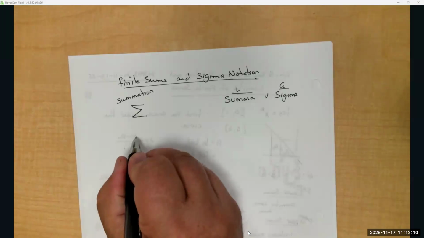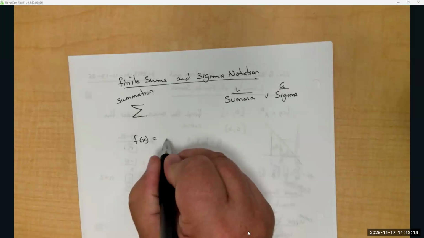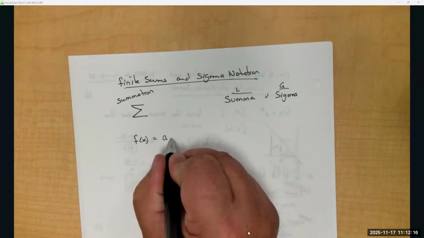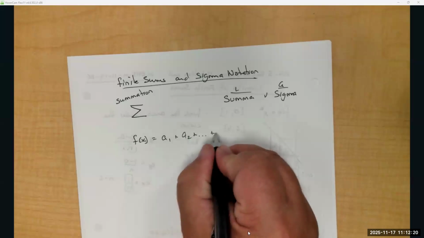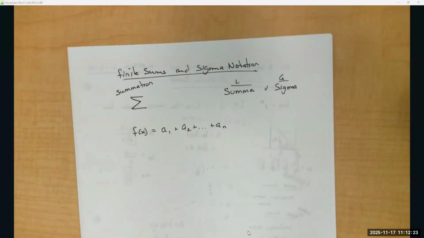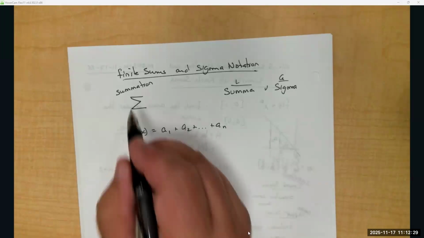Because if we had f of x, made up of, like we just had earlier, area 1 plus area 2 dot dot dot plus area n, depending on how big n is, that's a lot of writing to do. So that's why we use this symbol here.